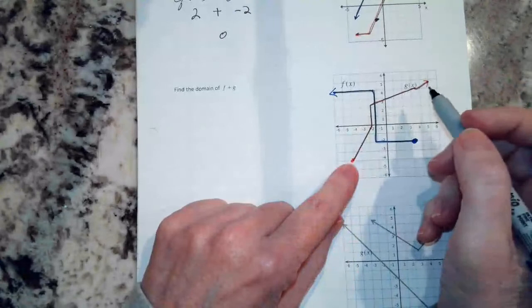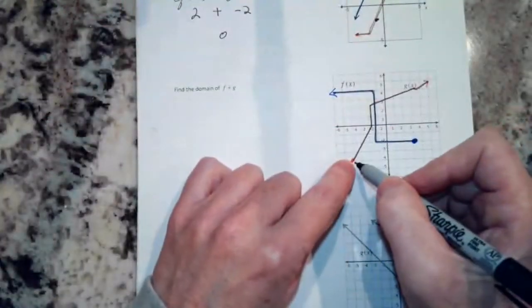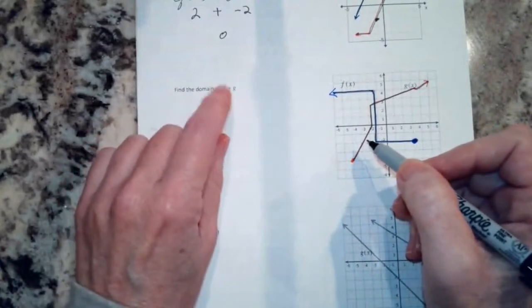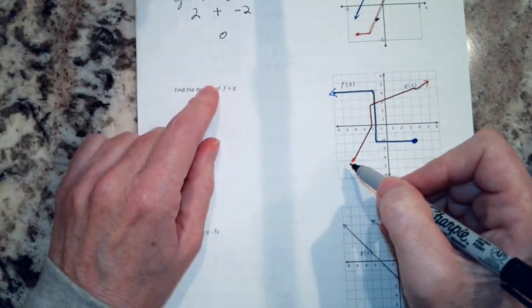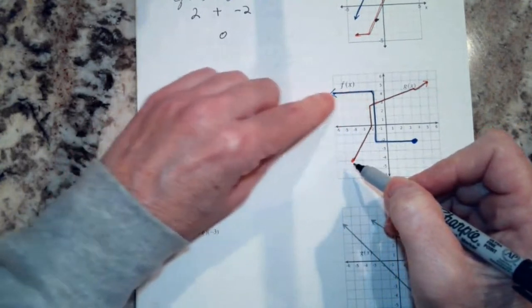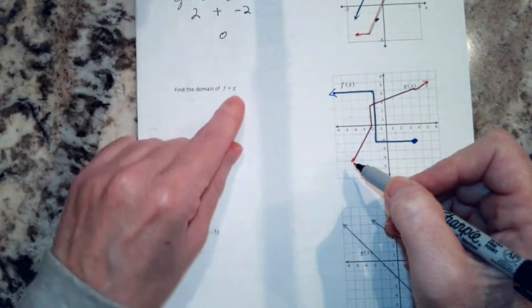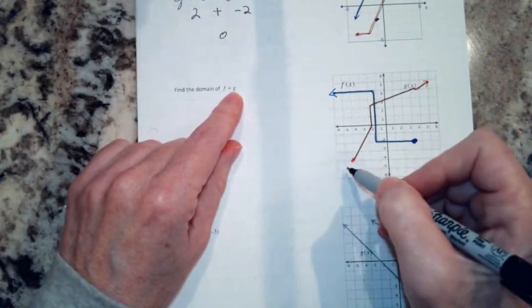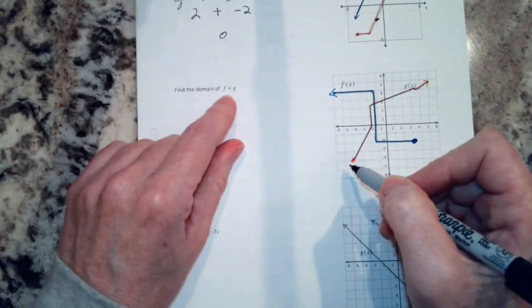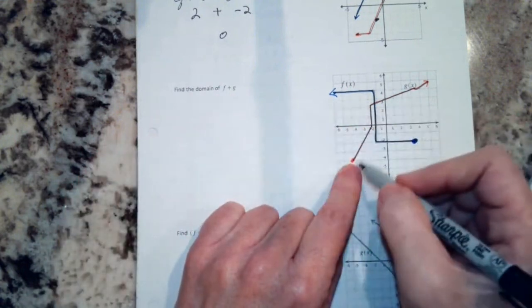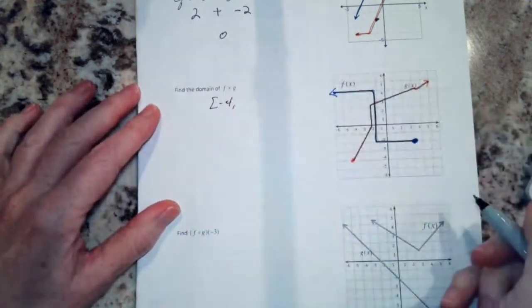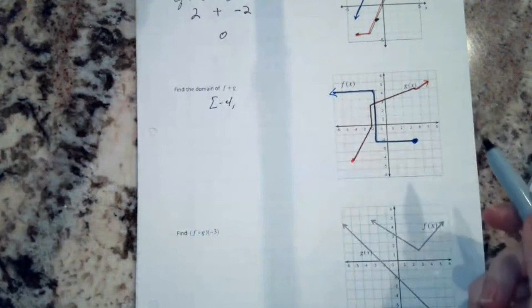So f goes all the way to -infinity, starts at -infinity. But because g is limited to starting at -4, that's where the domain for the entire problem has to start. A -5 will do fine in the f function. -5 is part of the domain of the f function, but it is not part of the domain of the g. So if we're considering f plus g, our little cells have to start at -4. We can't start back here because g can't maintain that. So we're going to start at -4 for the domain of f plus g.